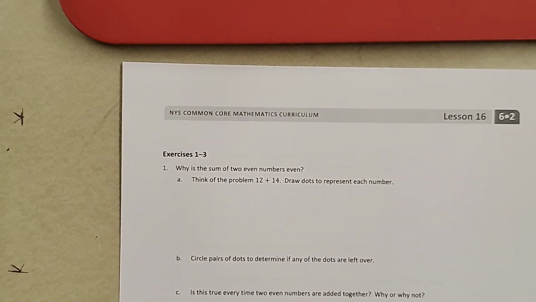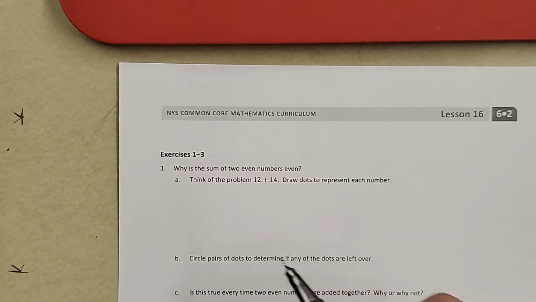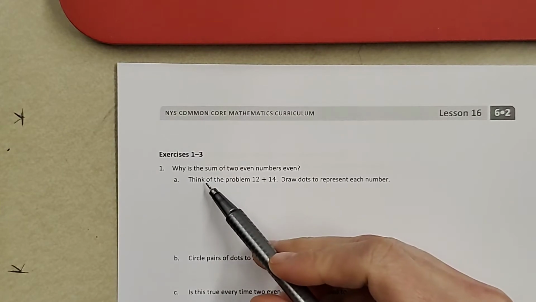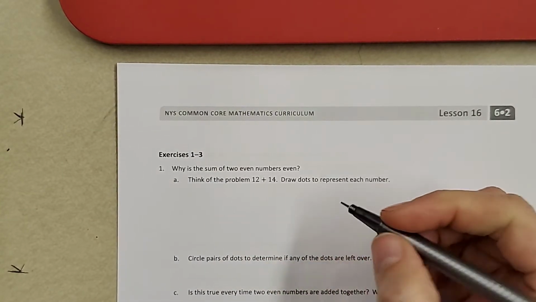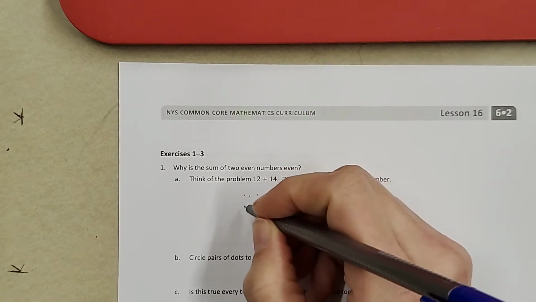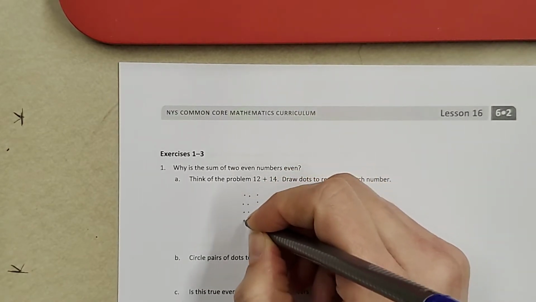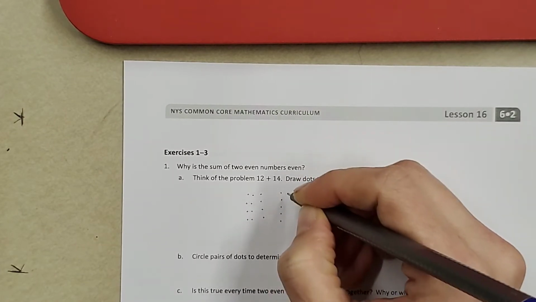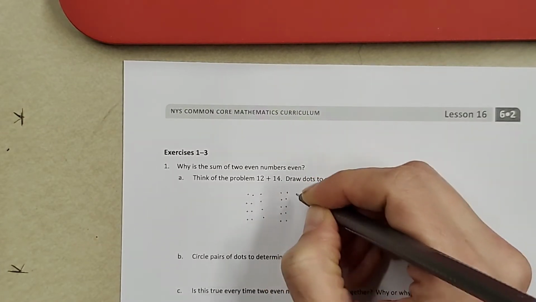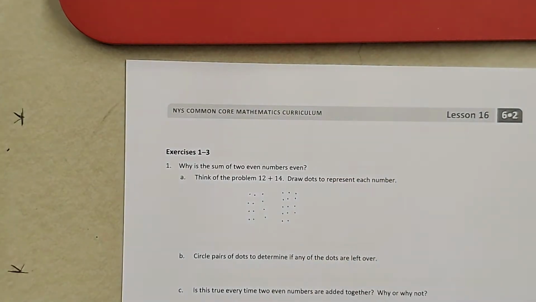So let's try to explore why the sum of 2 even numbers is even. 12 plus 14. Draw dots to represent each number. I can draw dots. 1, 2, 3, 4, 5, 6, 7, 8, 9, 10, 11, 12. 14: 1, 2, 3, 4, 5, 6, 7, 8, 9, 10, 11, 12, 13, 14.